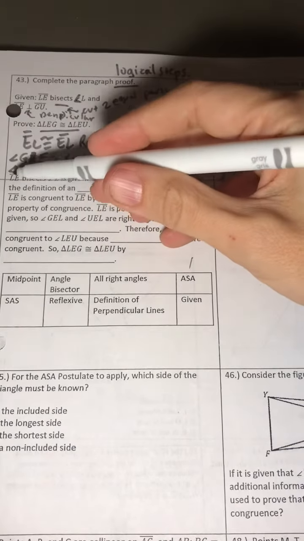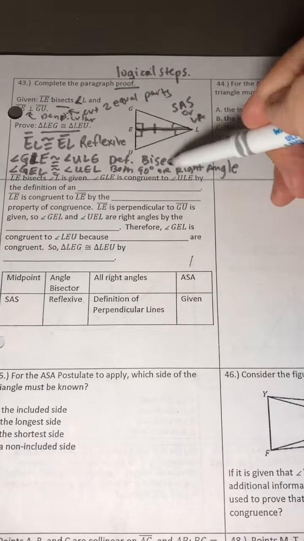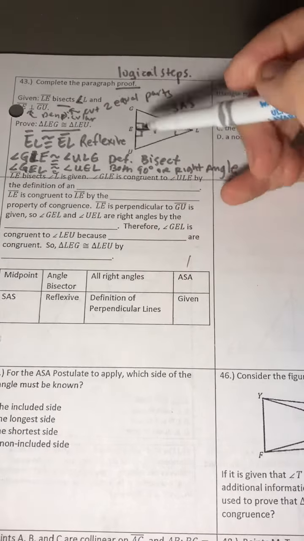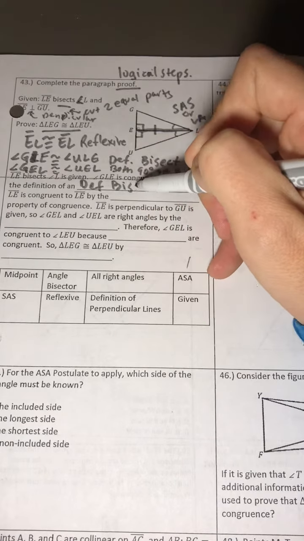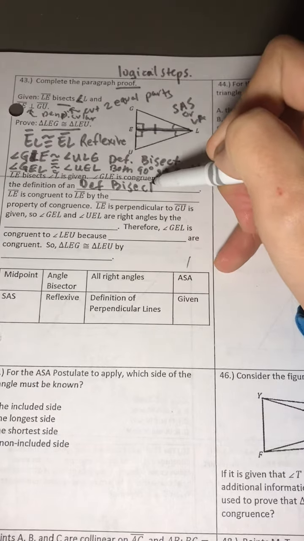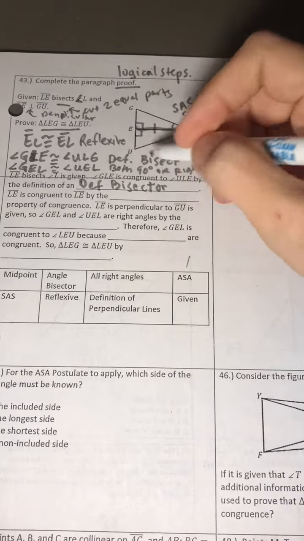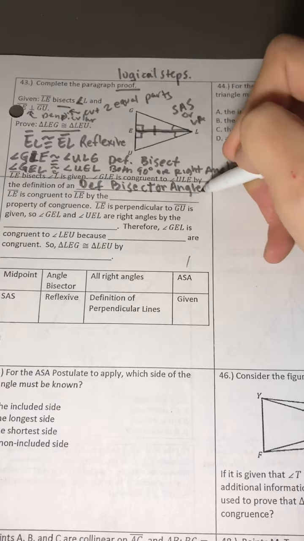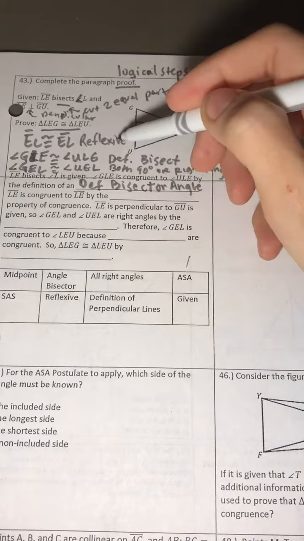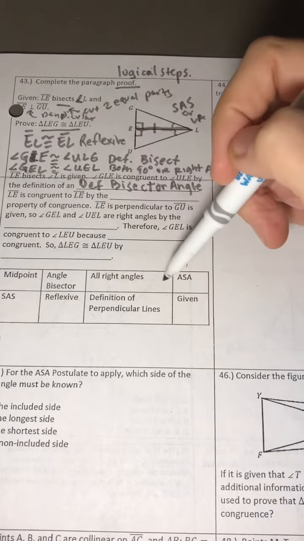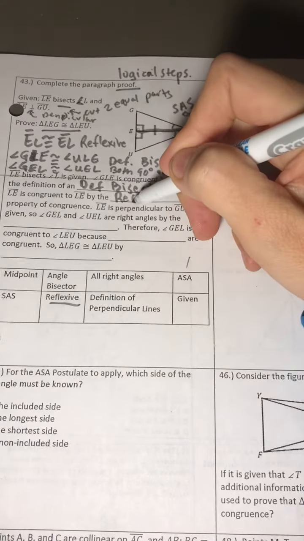So let's do it. It says these bisect given an angle GEL is congruent to ULE by the definition of, well, and we put it right there. That's the definition of bisect. And we were bisecting an angle, so it's really the definition of angle bisector. Now it says LE is congruent to LE. Well, in our homework, LE and EL would be the same, and if it was a homework question, we'd say that's because of reflexive.